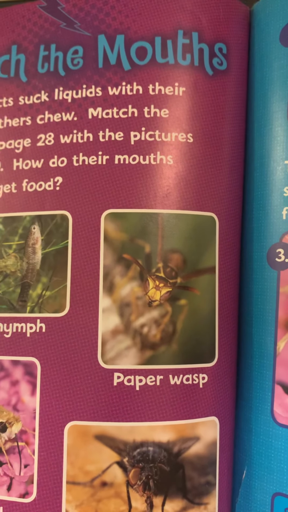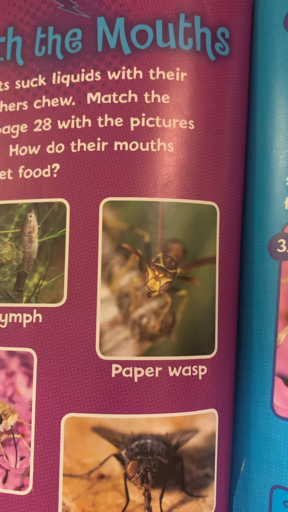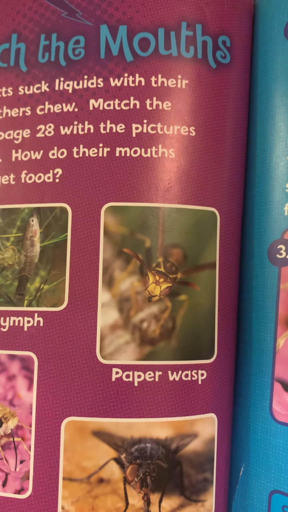I hope you enjoyed this book. We're going to be studying a little bit about insects, their eggs, and some of their other special habits.